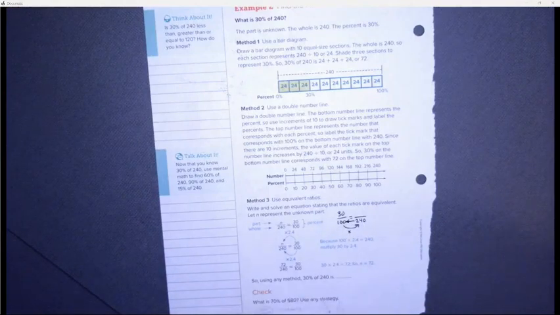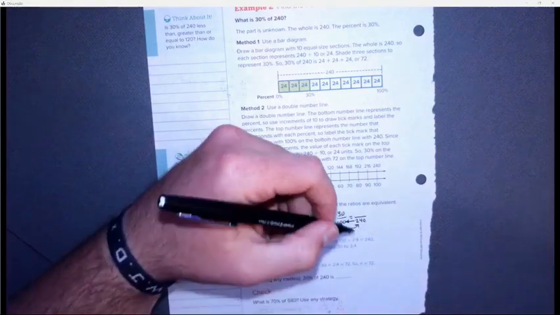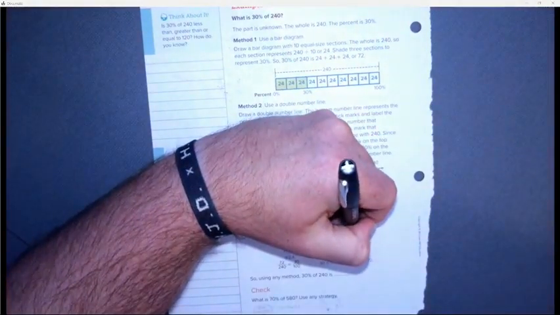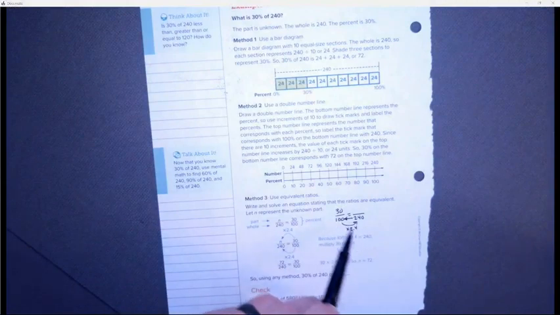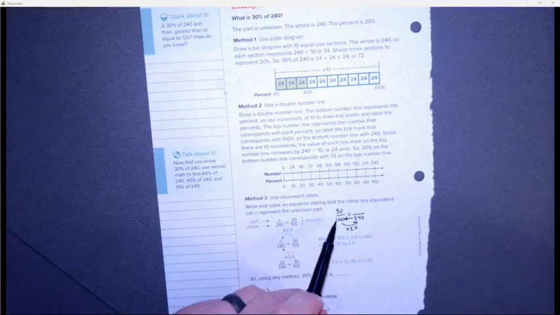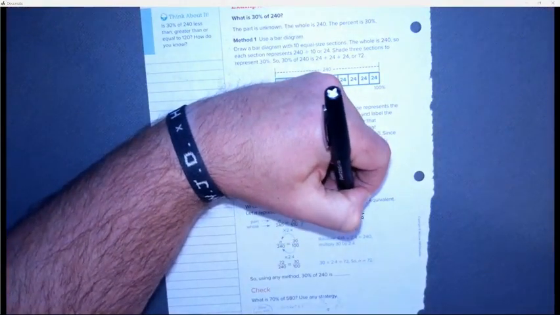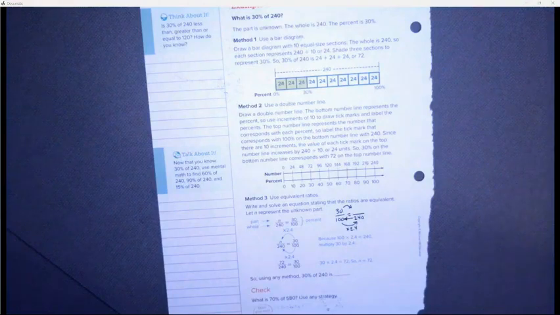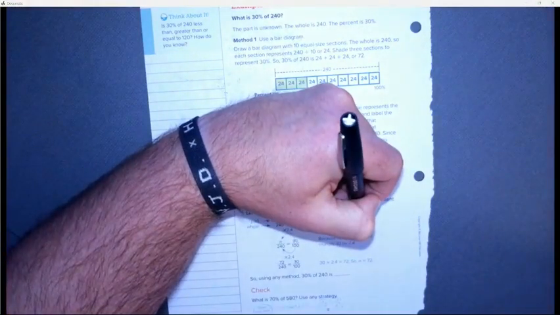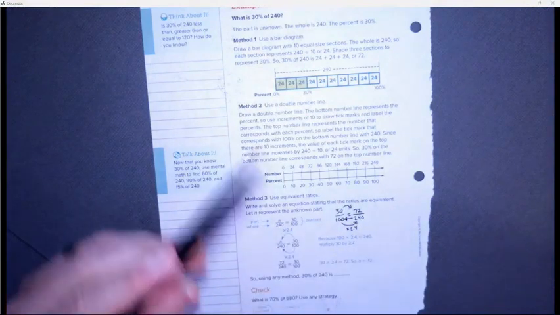I'm going to divide. So 240 divided by 100 will give me my answer, and I will get 2.4. So 240 divided by 100 is 2.4. So 100 times 2.4 is 240. Whatever I do to the bottom, I need to do to the top. So 30 times 2.4, and we will get 72. So 72 is 30% of 240.